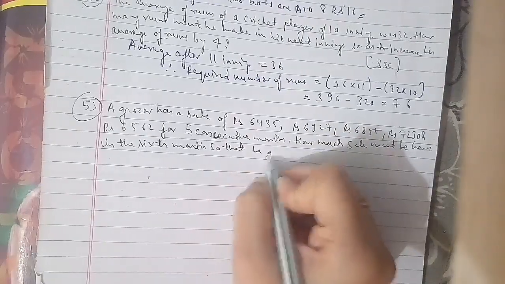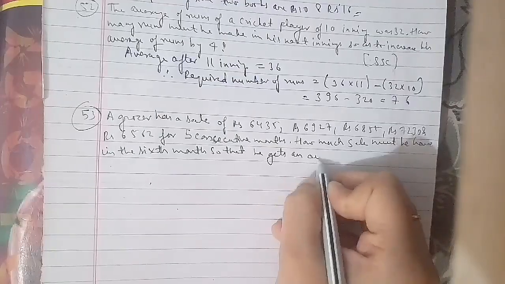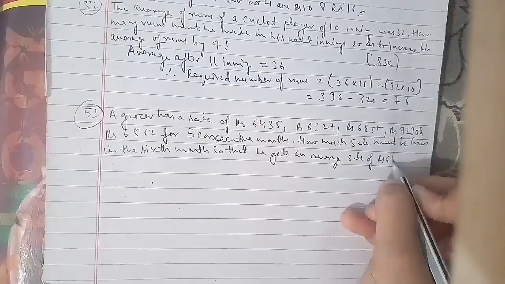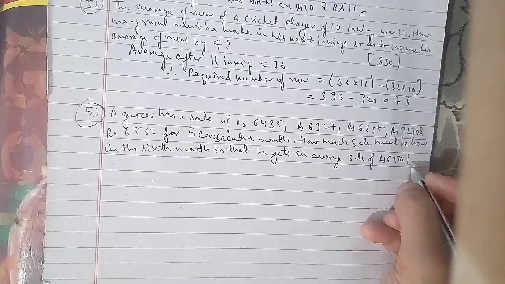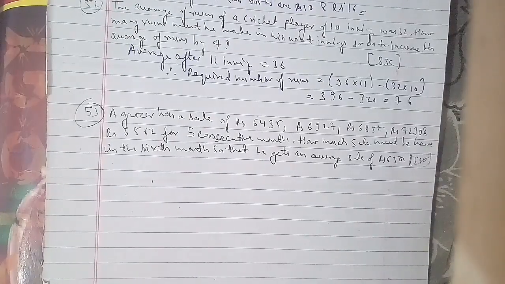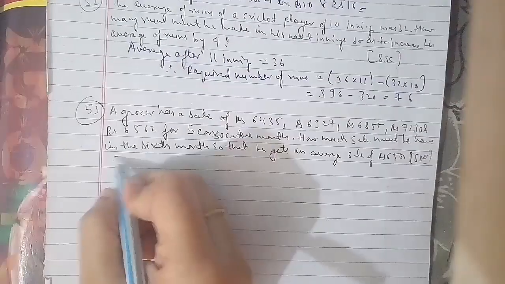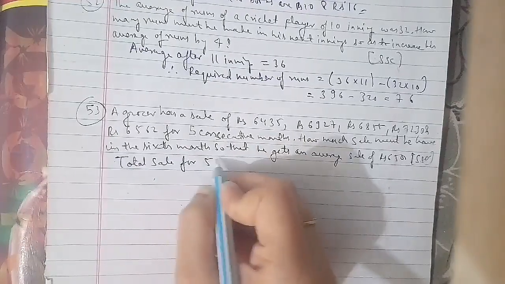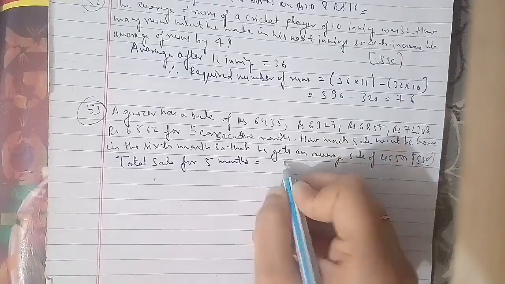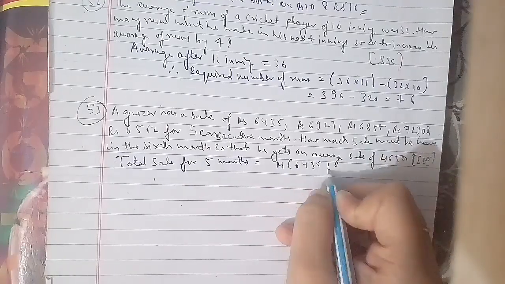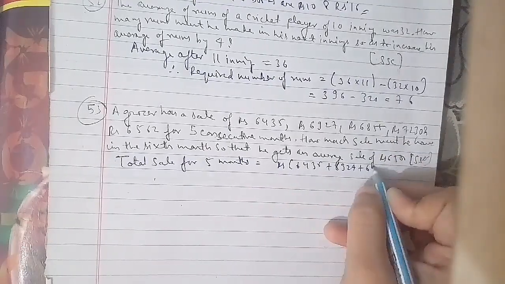Now we find the answer. Total sale of five months equals rupees 6,435 plus 6,927 plus 6,855 plus 7,230 plus 6,562, which equals rupees 34,009. And in the same way, we'll work out the required sale.